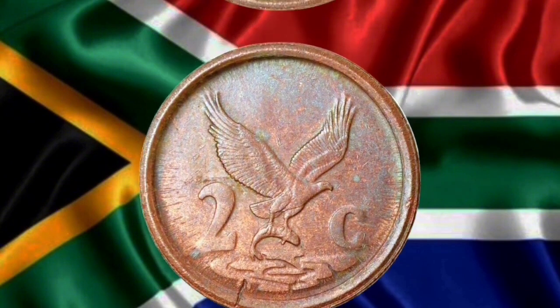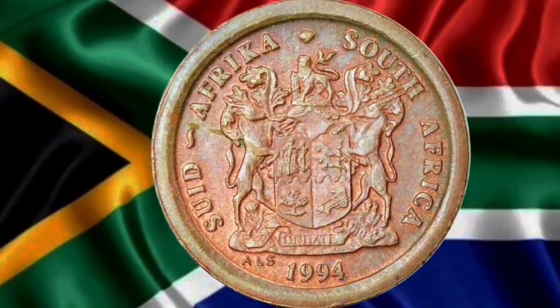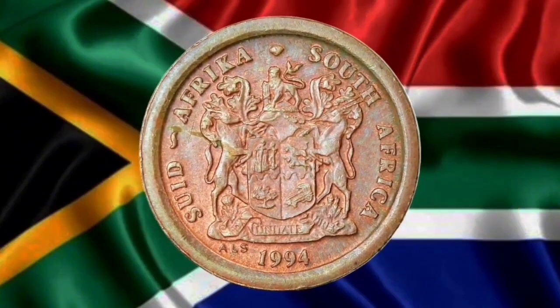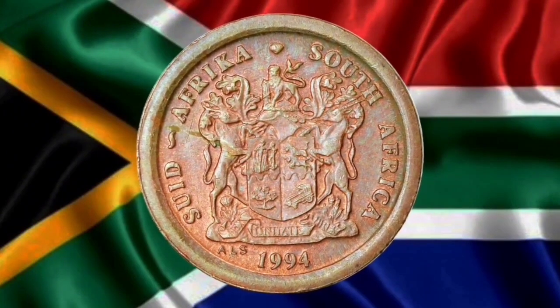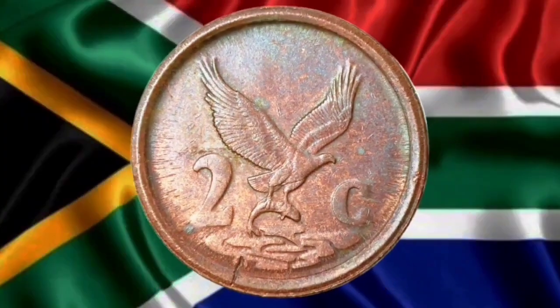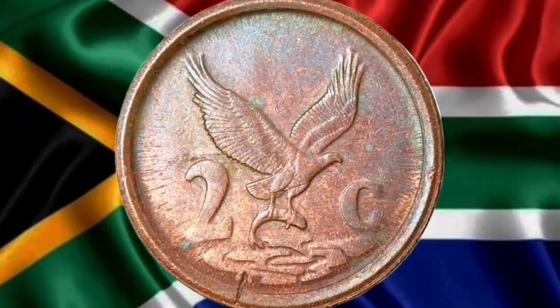The reverse side of the coin shows the image of 2 king protea flowers, the national flower of South Africa, beautifully engraved to emphasize the nation's rich biodiversity and natural beauty. The denomination 2C is clearly displayed below the floral design.